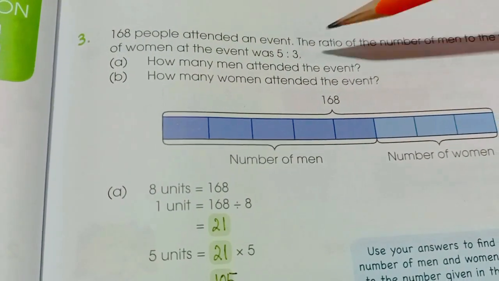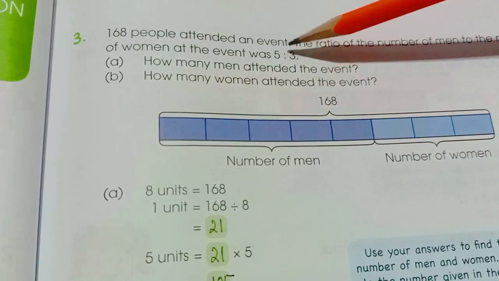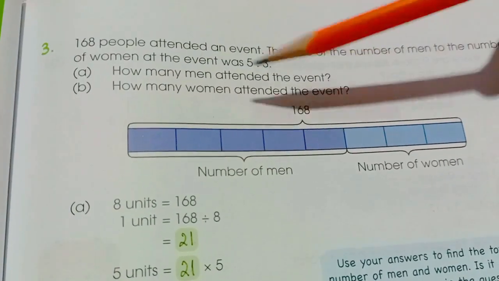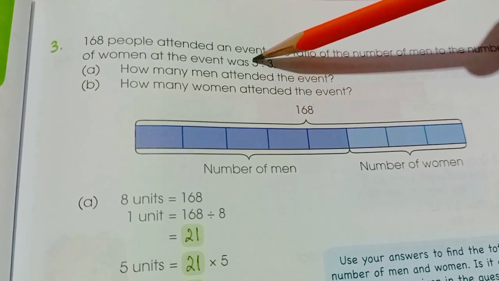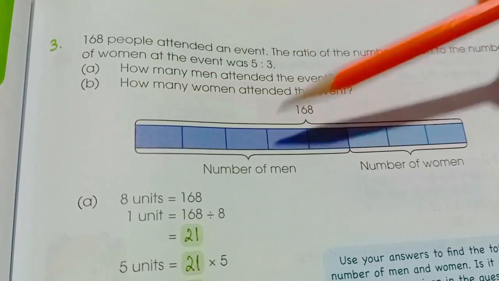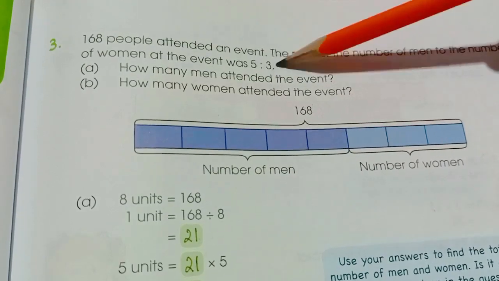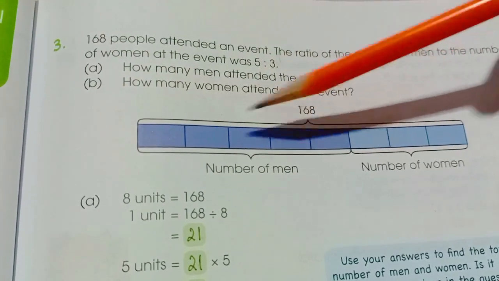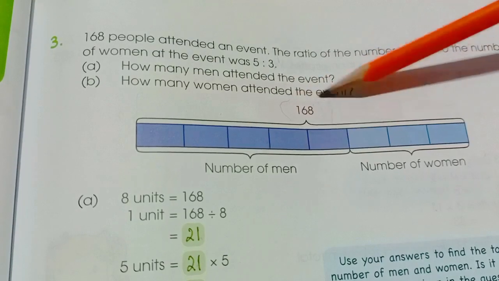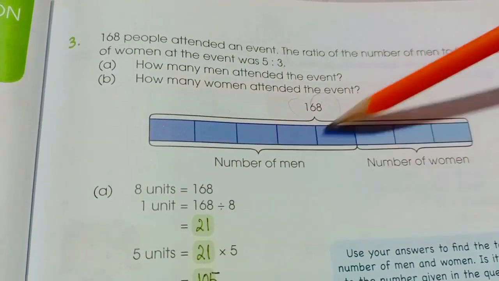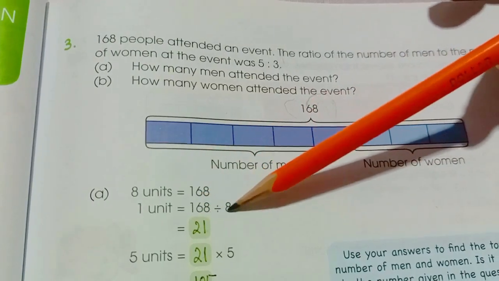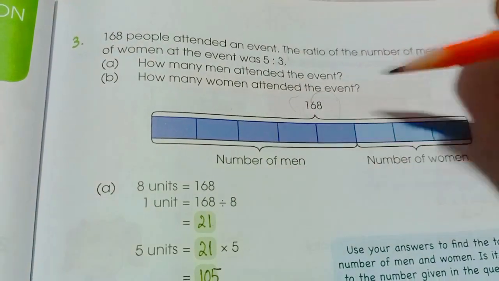So we have total 8 units, 5 and 3 are 8 units. From these 8 units, 5 are men and 3 are women. 8 units from a total of 168 people, so we have to find 1 unit of 168. 168 divided by 8 is 21.